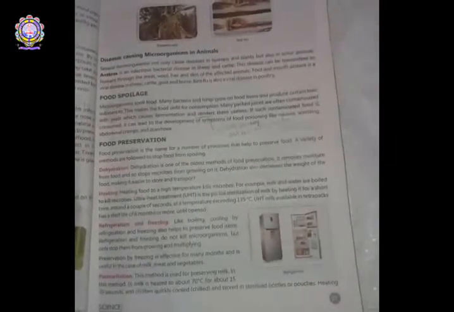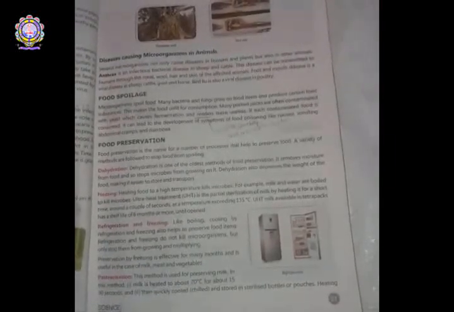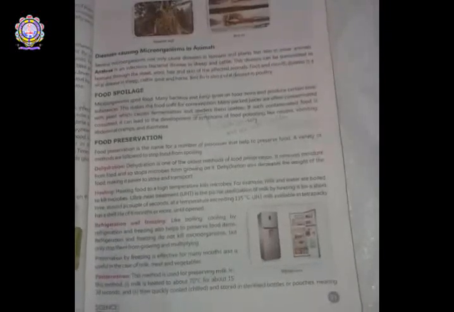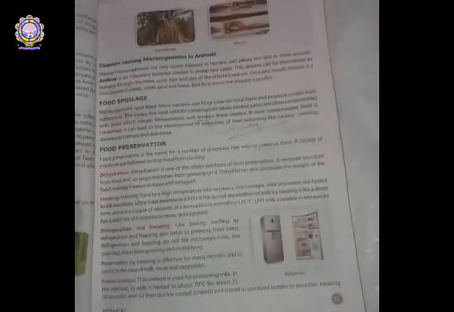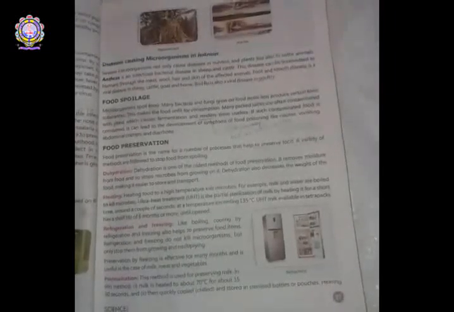With the ultra heating technique, milk available in Tetra packs has a shelf life of 6 months or more until opened.